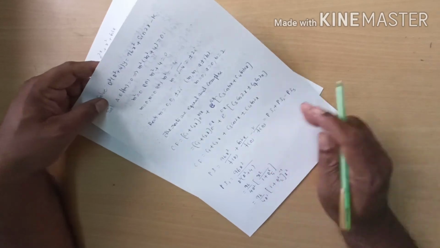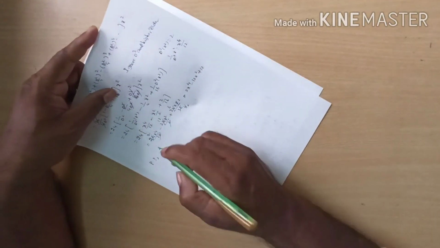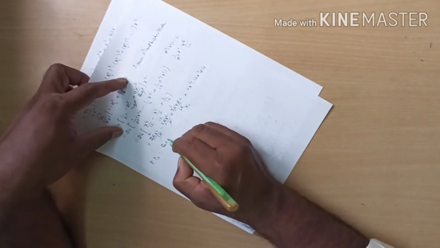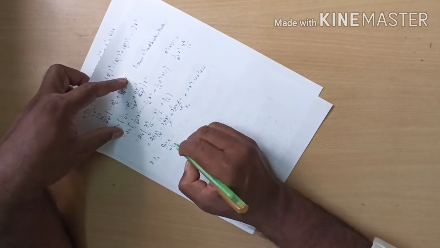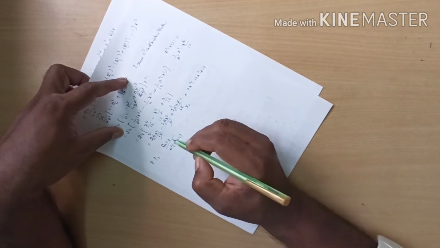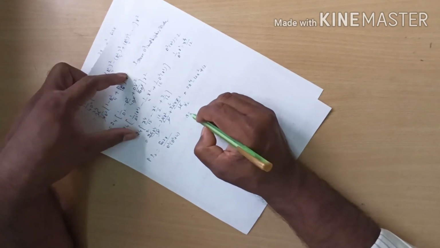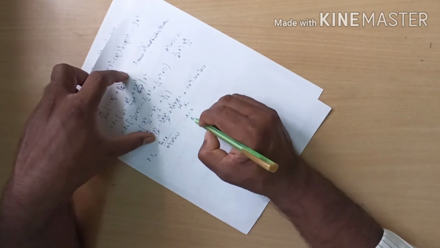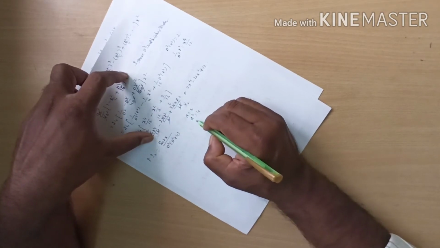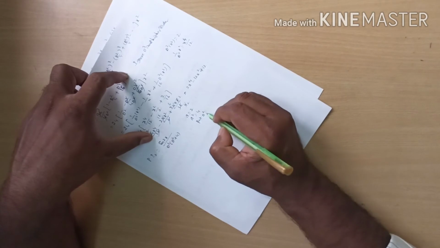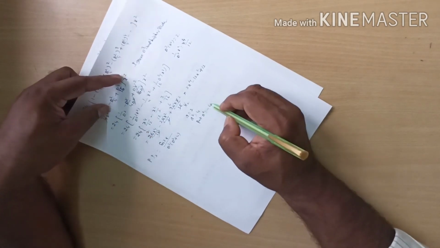Next PI2 is equal to, what is PI2? Sin 2x by D square into D square plus 4. Here you can see the coefficient of x is 2, a square is equal to 4, put D square equal to minus 4, that is minus a square.